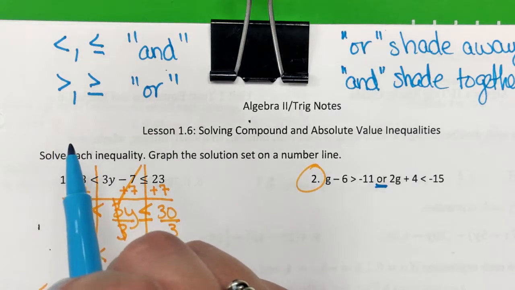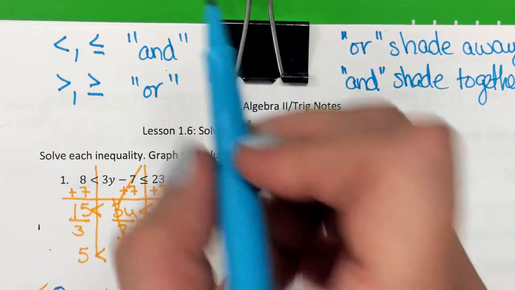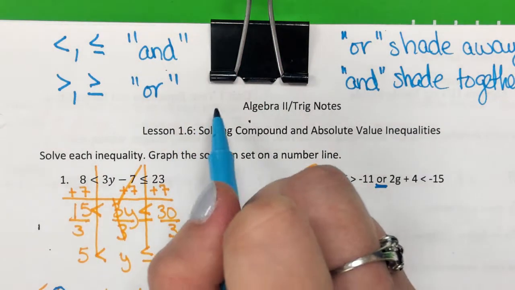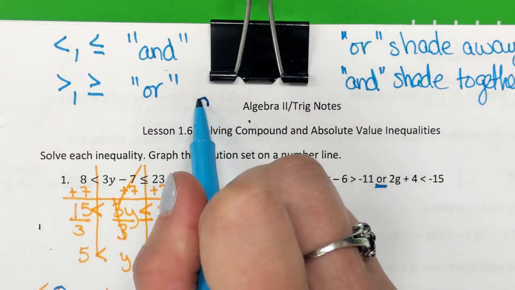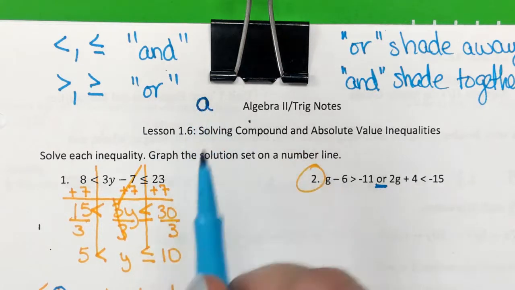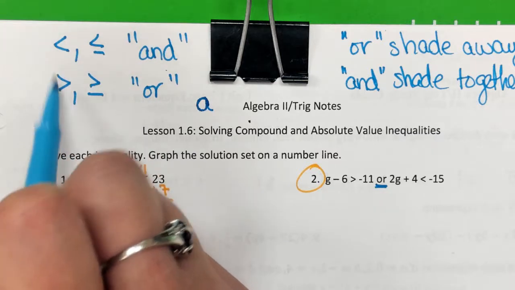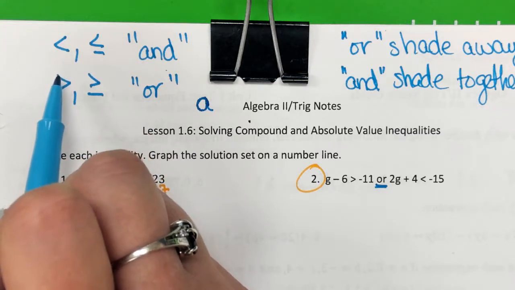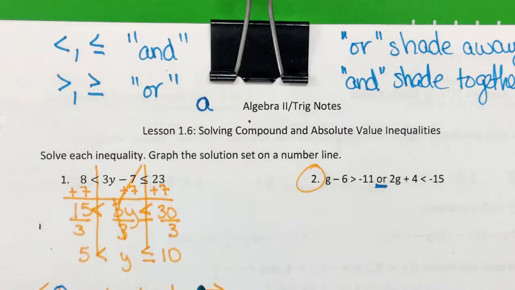Okay? Alright, so here's the way I remember this. You ready? I don't know if this helps you, but I'm going to show you how I remember it. When you go to write an A for and, you go to the left to write that A, correct? Which one of these do you go to the left to write? The less than, right? You go to the left to write a less than. So that helps me. You might have your own little trick, and if you do, let me know, okay?